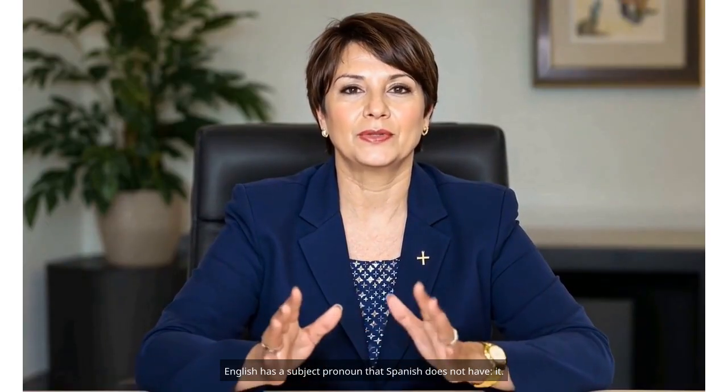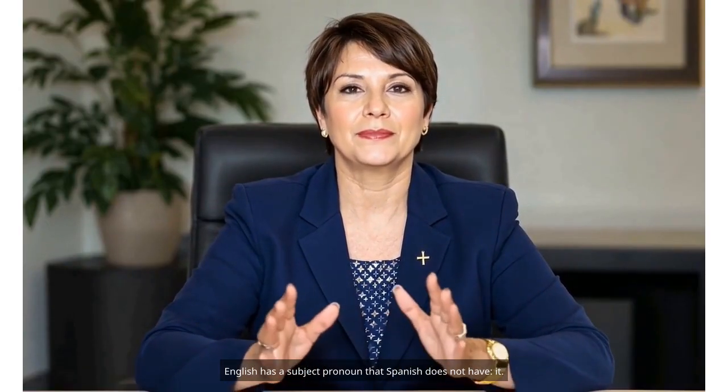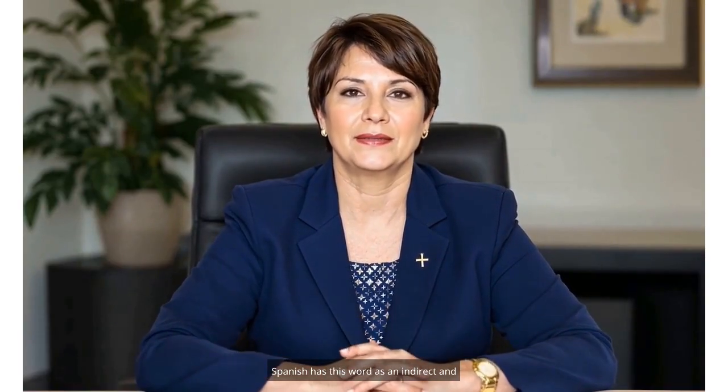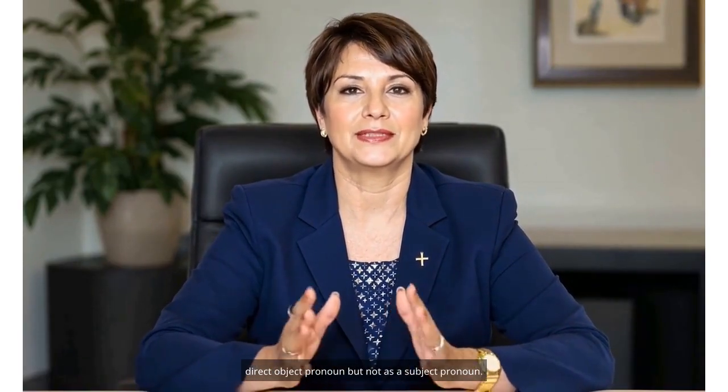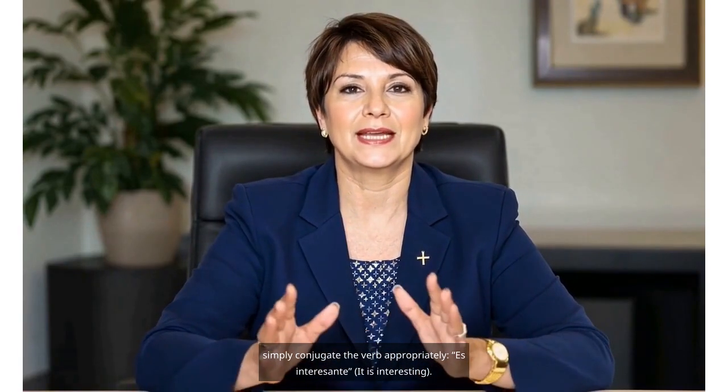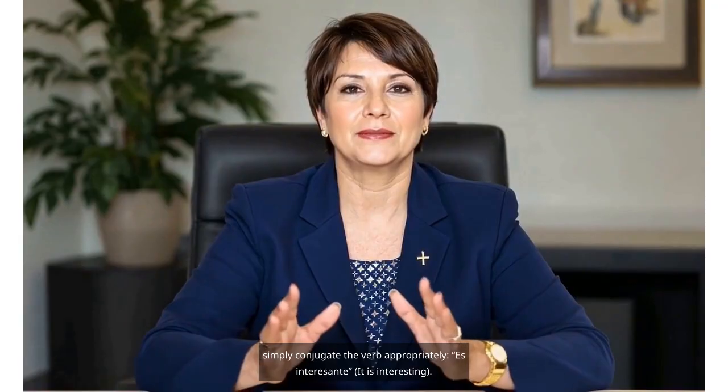English has a subject pronoun that Spanish does not have, it. Spanish has this word as an indirect and direct object pronoun, but not as a subject pronoun. Instead of using this subject pronoun in Spanish, we simply conjugate the verb appropriately. Es interesante. It is interesting.